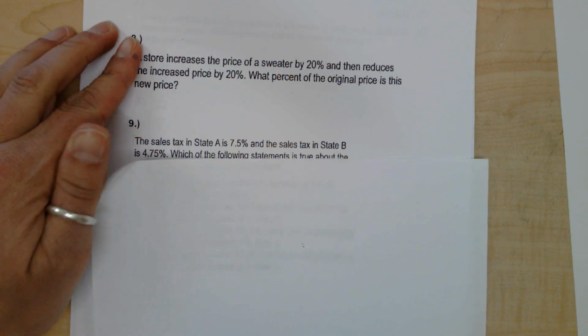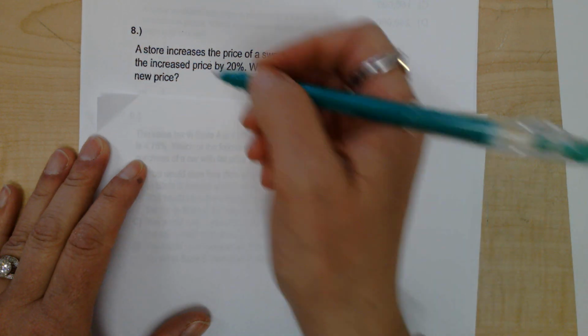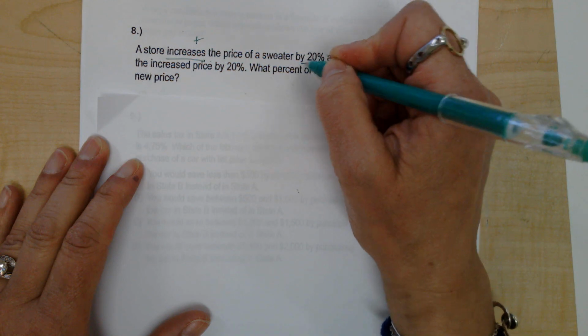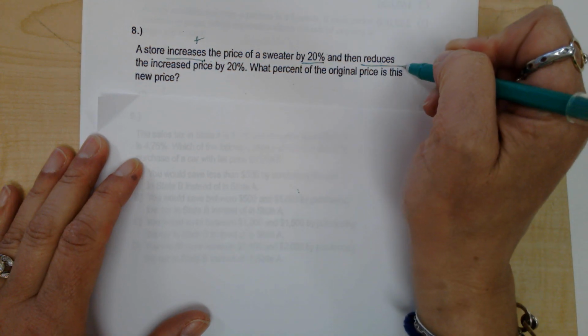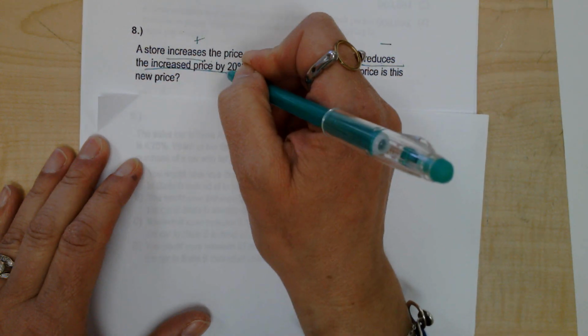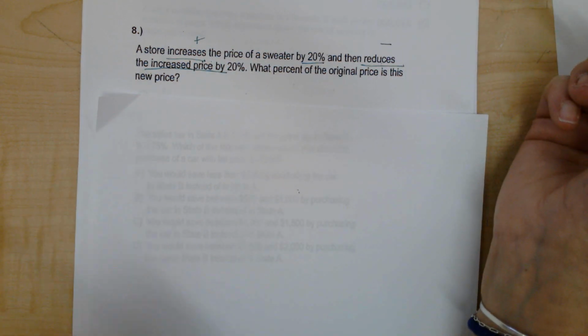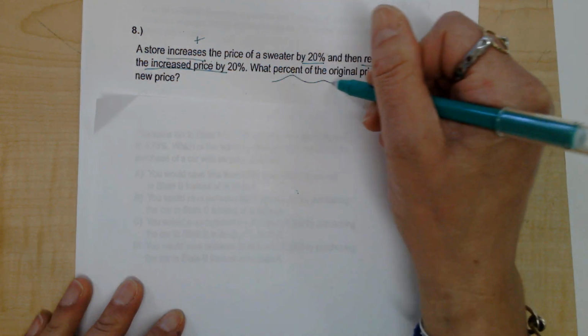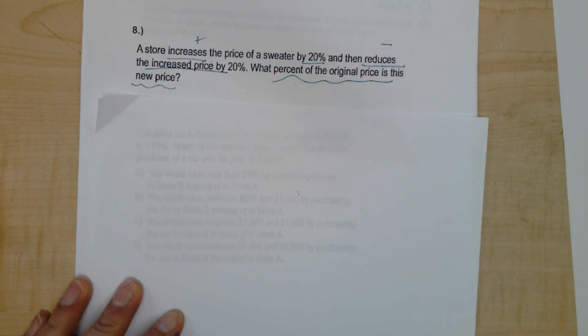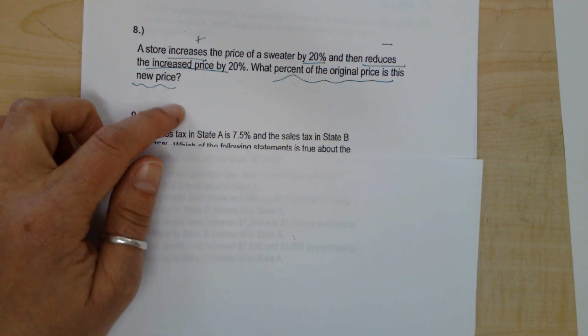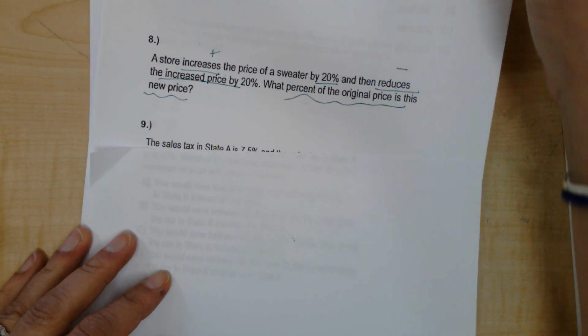All right. A store increases the price of a sweater by 20% and then reduces the price by 20%. What percent of the original price is the new price? Okay, so let's see what we did. First, we increased it by 20%, and then we decreased it by 20%. So we decreased the increased price. What percent of the original is the new price? Let's see, and notice there's no answers here, so we can't take any answer shortcut.